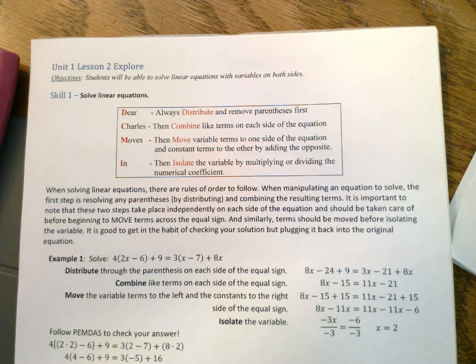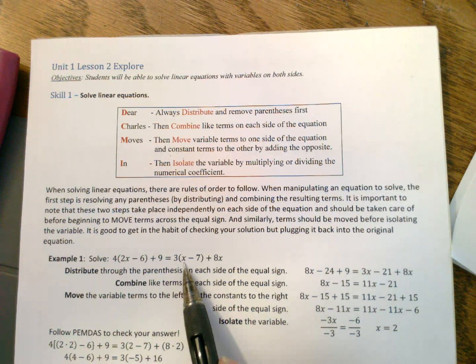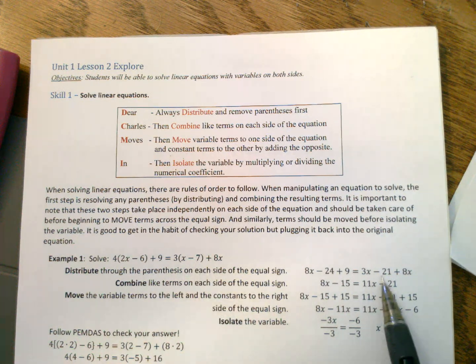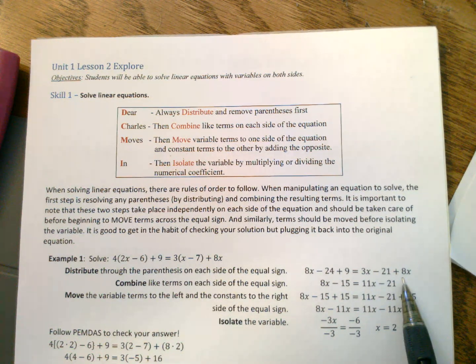Example number 1 says solve, and we have clearly an equation with a distribution on each side. So they need to be completed independently. So let's distribute that. 4 times 2x is 8x. 4 times negative 6 is a negative 24. And then plus 9 goes back. And then 3 times 1x is 3x. 3 times negative 7 is negative 21, and then you bring the 8x along.